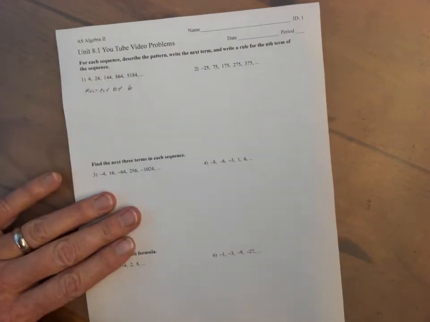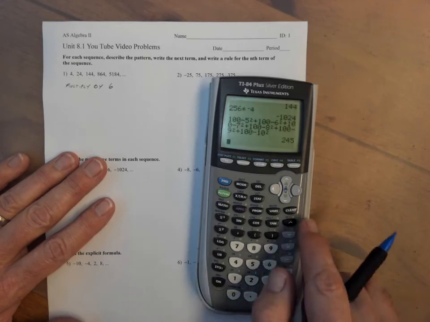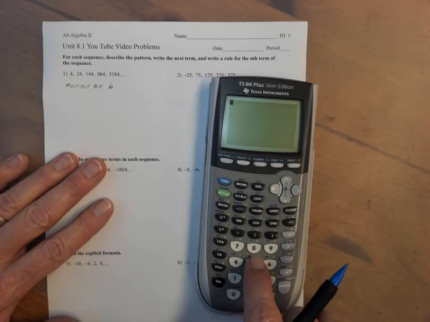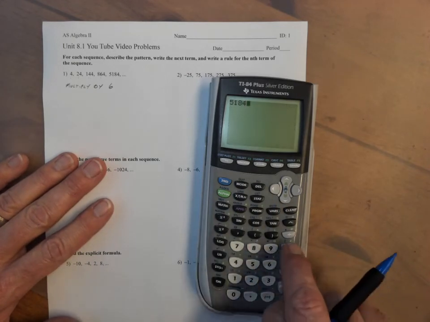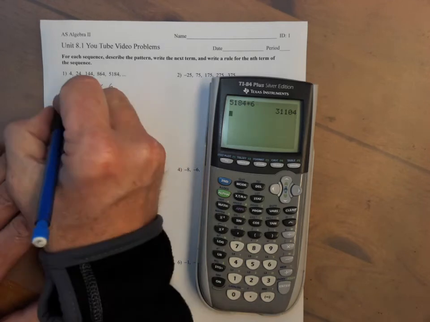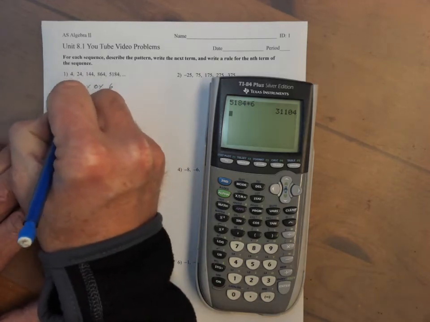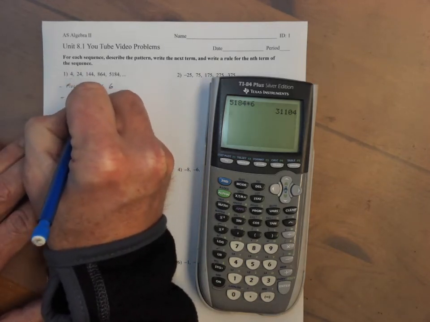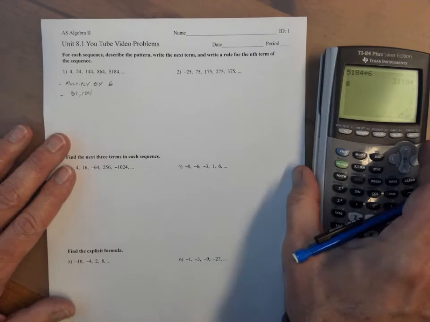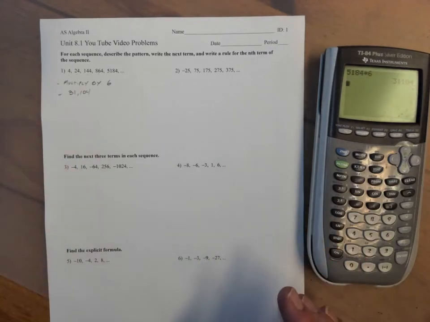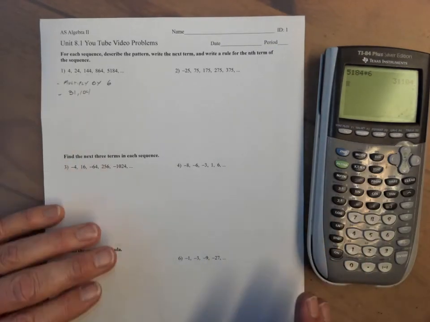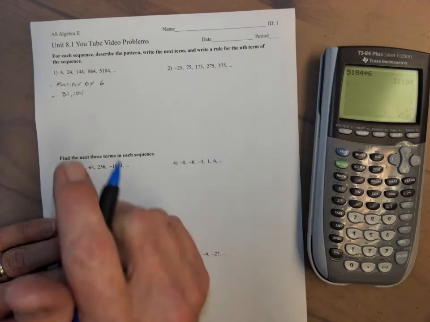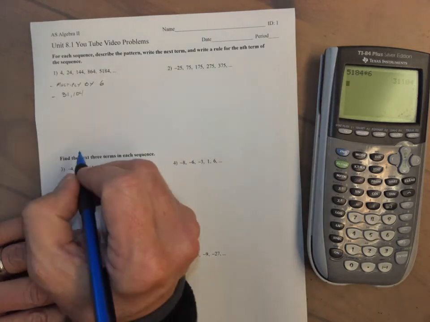So for the next number, we are going to use our calculators. I don't expect you to have to do all of this without. So 5184 times 6. So our next number in the sequence is 31,104.